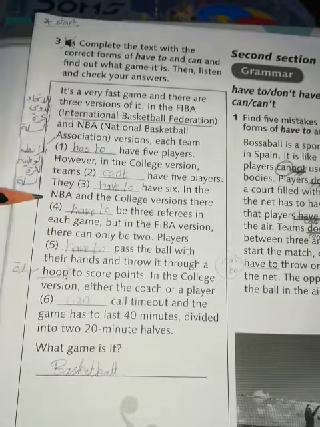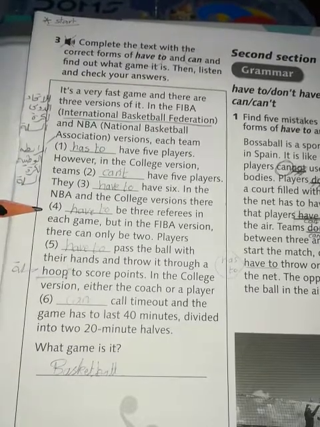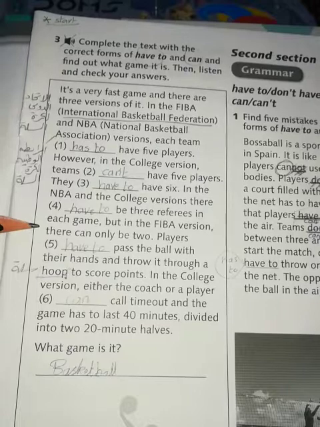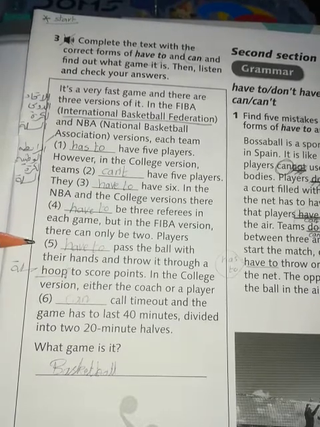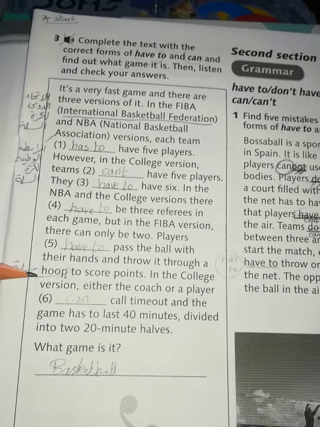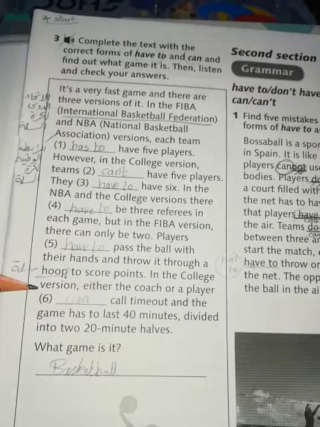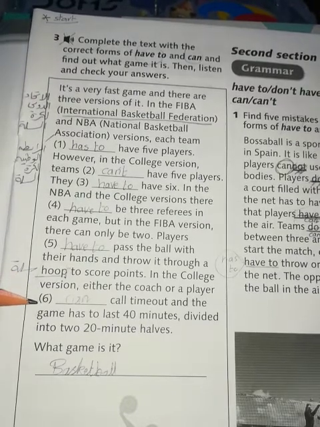In the NBA and the college versions, 3 referees have to watch the game, but in the FIBA version, there can only be 2. Players have to pass the ball with their hands and throw it through a hoop to score points. In the college version, either the coach or a player can call timeout, and the game has to last 40 minutes, divided into 2 20-minute halves.